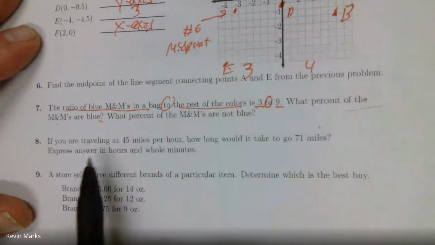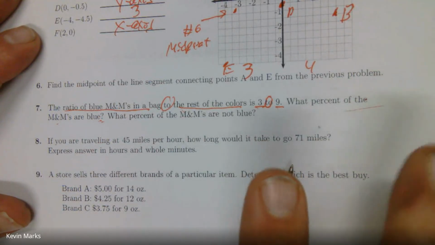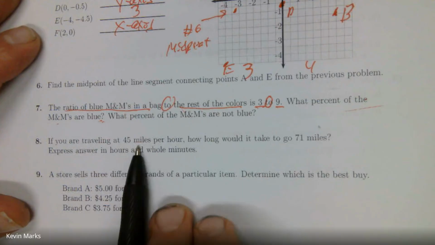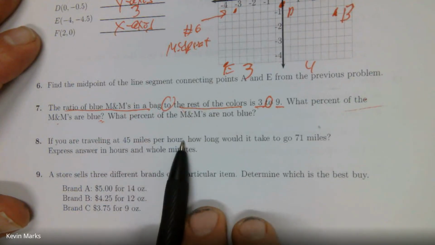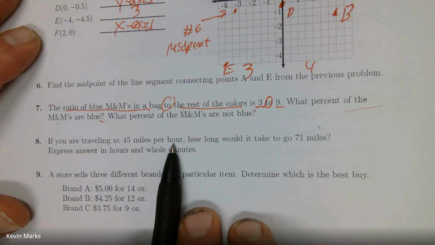What about 8? Let's say you are traveling 45 miles per hour. Now stop before you read any further. What does this mean to you? Did you actually go 45 miles? No. Did you actually travel for an hour? No. You have no idea how far you actually went. You don't even know how long you were going for.